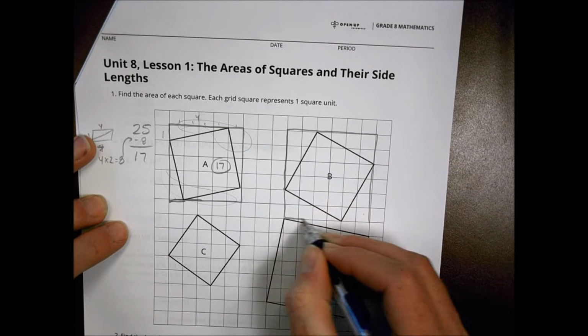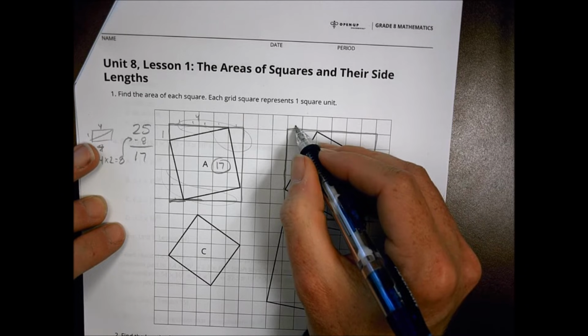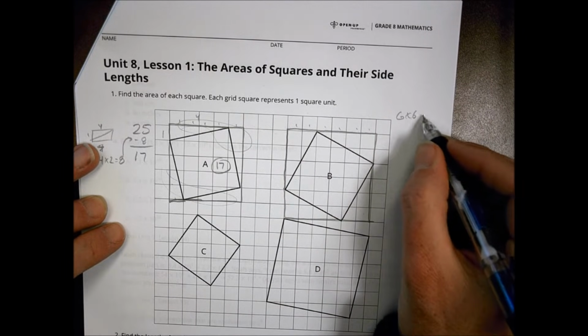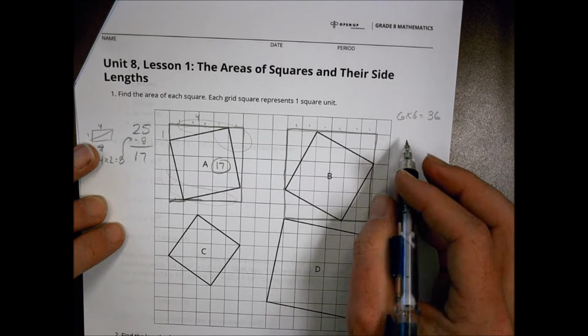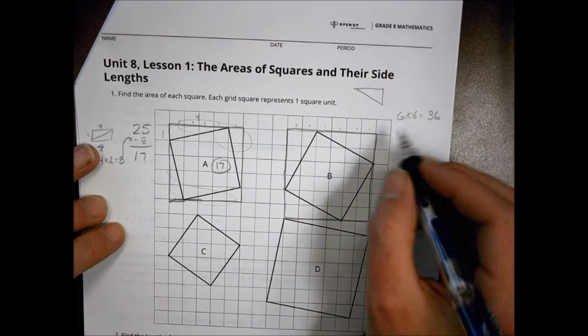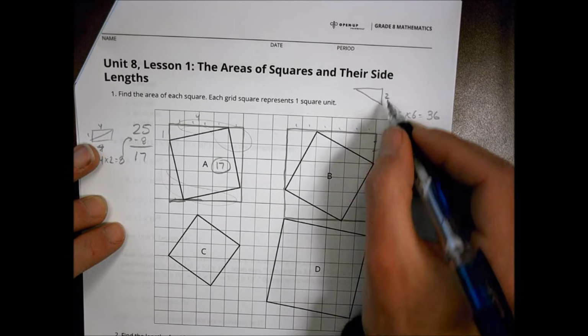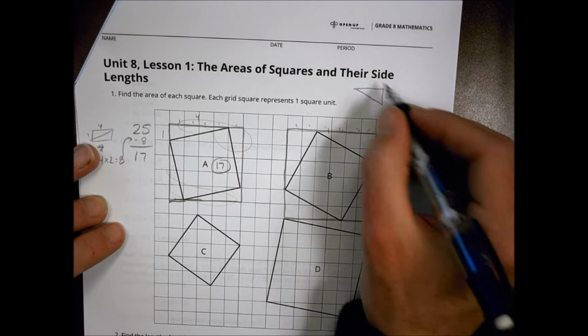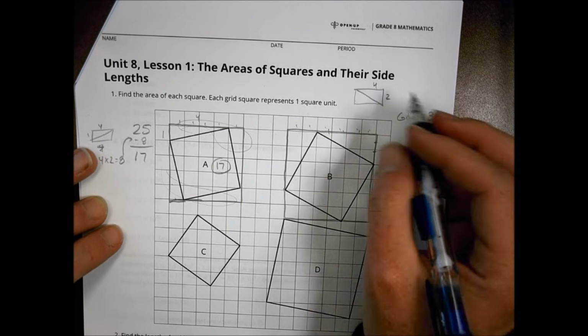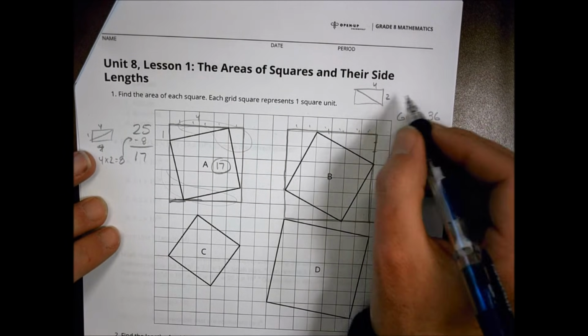Alright, there's our square. It has a distance of 1, 2, 3, 4, 5, 6. So 6 times 6 is 36. For our triangular pieces here, which we're going to have 2 of them to make that rectangle, we have a length there of 2 and a length here of 1, 2, 3, 4. And again, by putting 2 together, we're going to just save ourselves a little bit of time there. That becomes an area of 8.